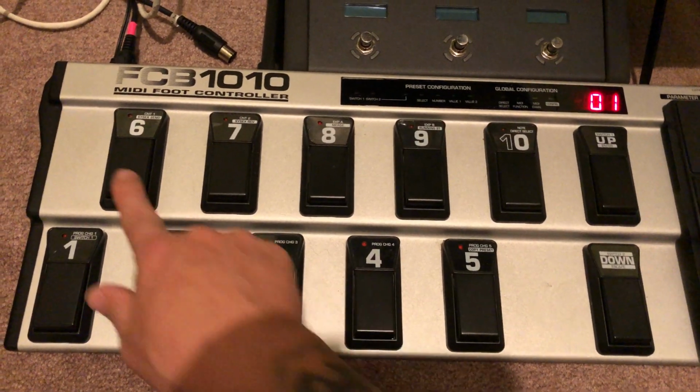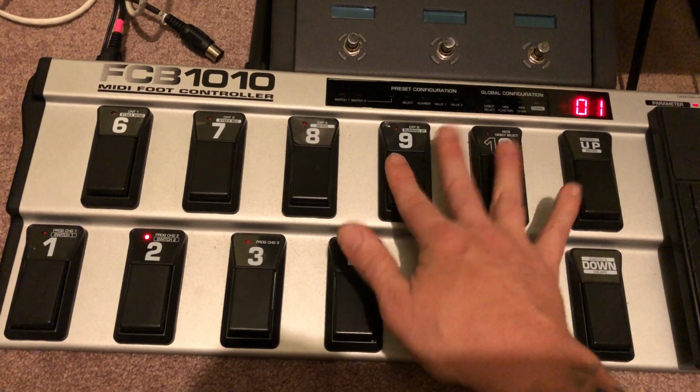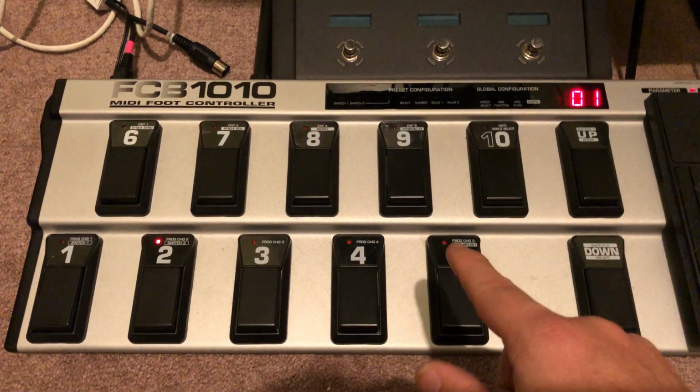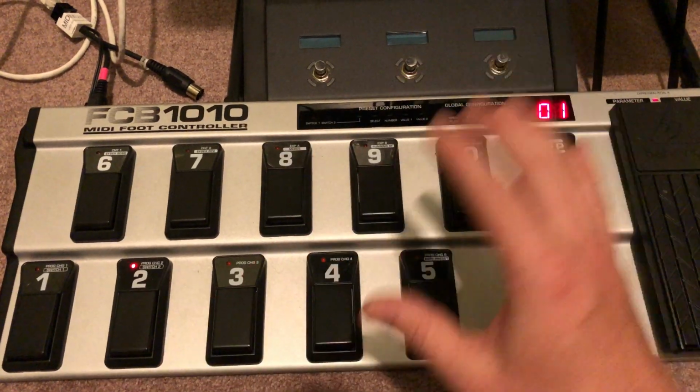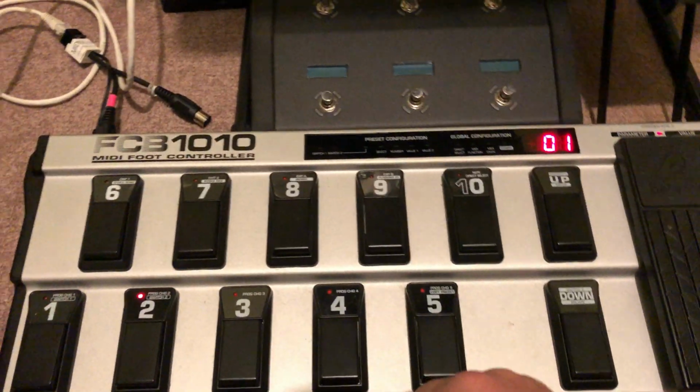But you can extrapolate that to any of these, and you'll have extra pedals to do with whatever you like. See my video that says my personal setup, and you'll see how I use a couple different banks to basically do everything I need to do, even though I now have the FC6.